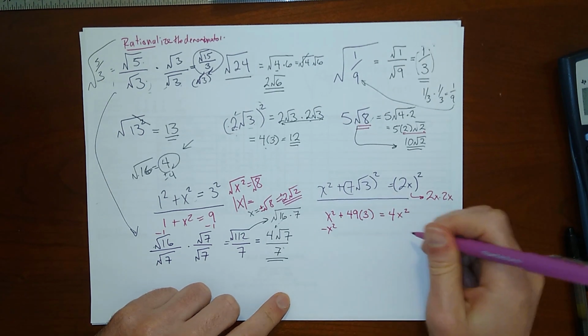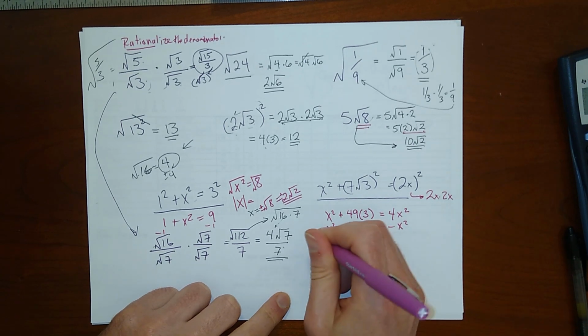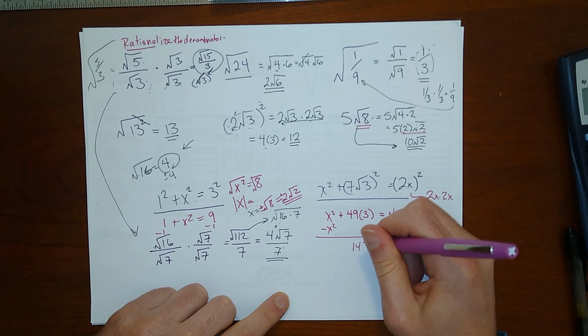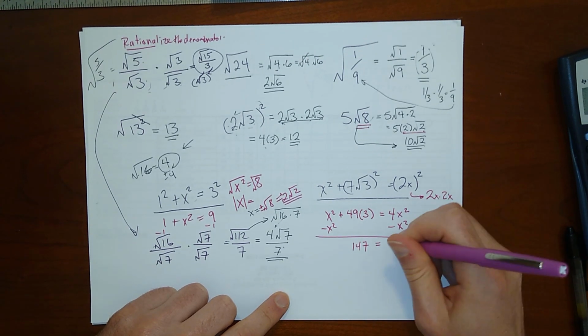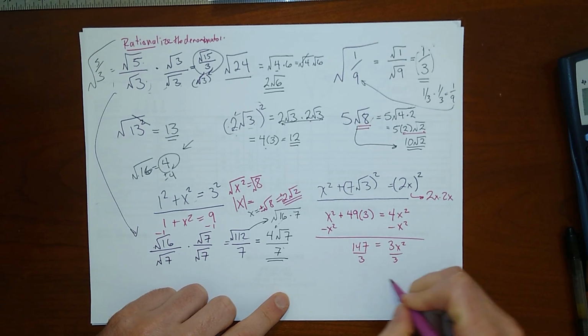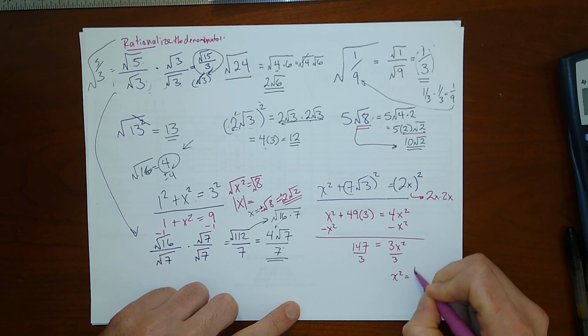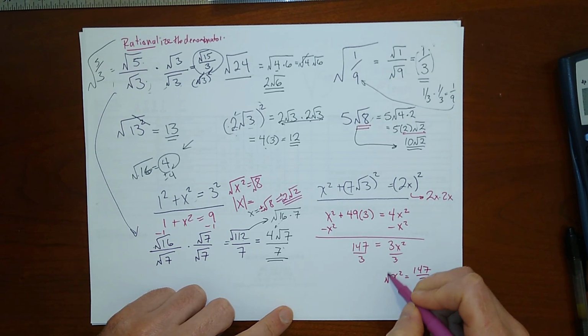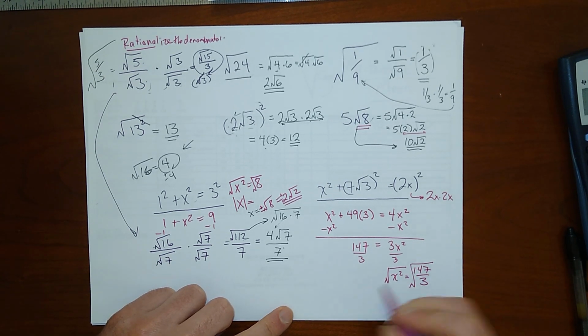Okay, and we want all the x's on one side. 49 times 3 is 147. We get x squared is 147 over 3. And again, we're going to take the square root.